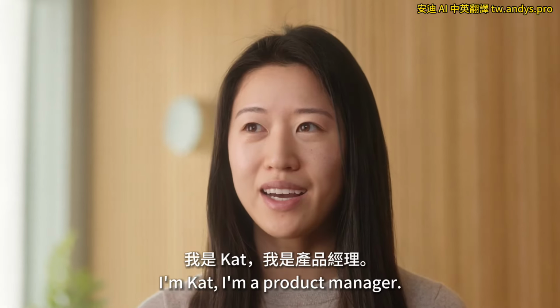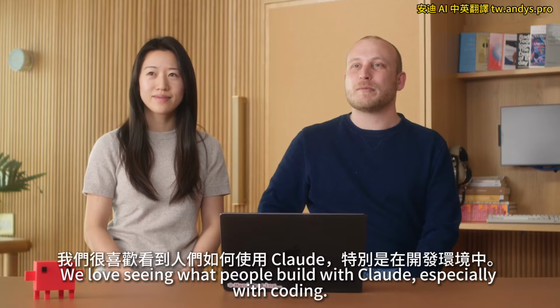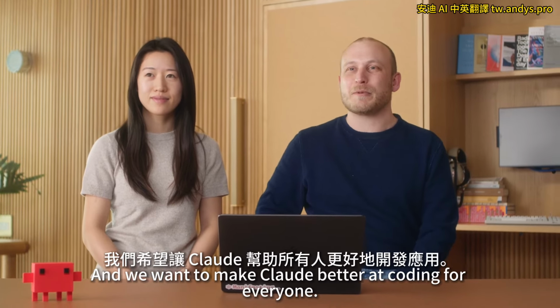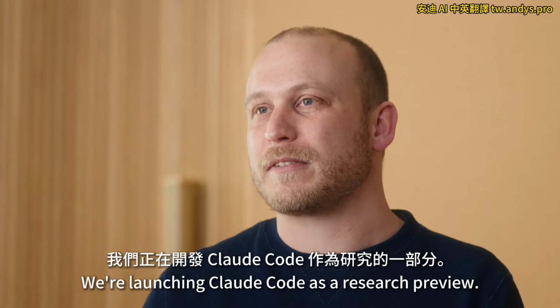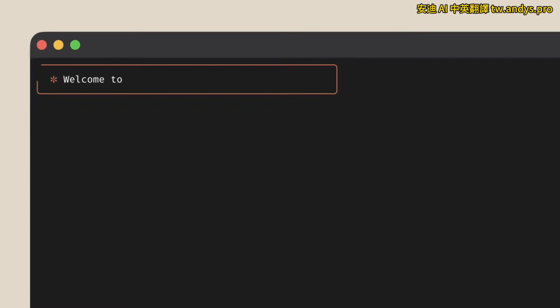I'm Boris, I'm an engineer. I'm Cat, I'm a product manager. We love seeing what people build with Claude, especially with coding, and we want to make Claude better at coding for everyone. We built some tools, one of which we're sharing today. We're launching Claude Code as a research preview.